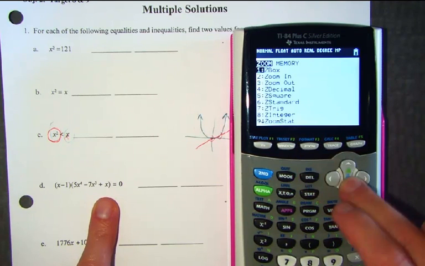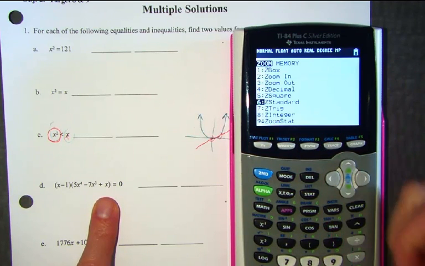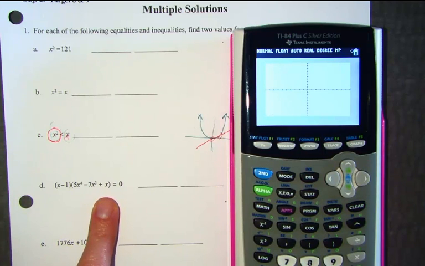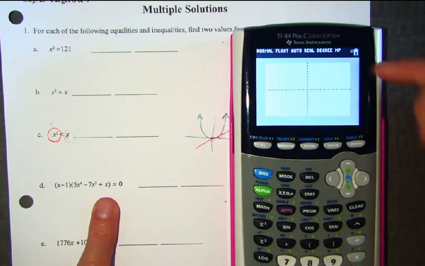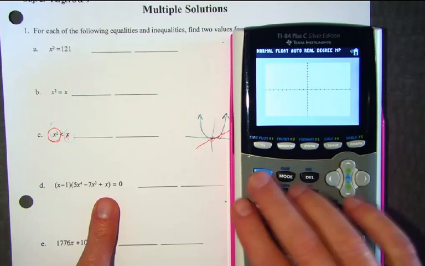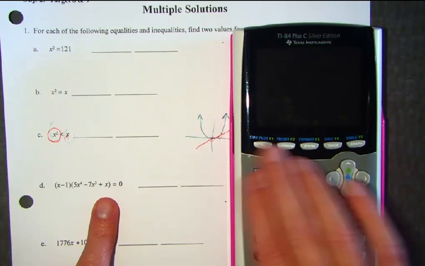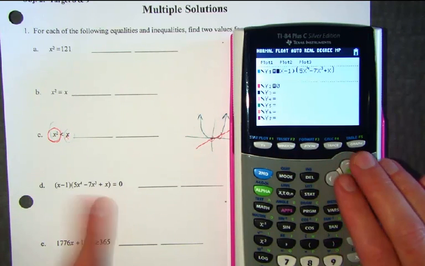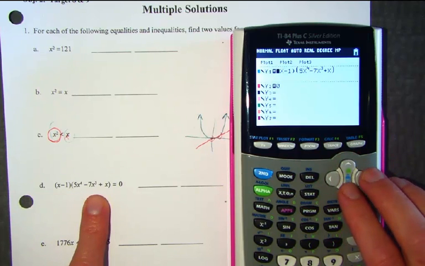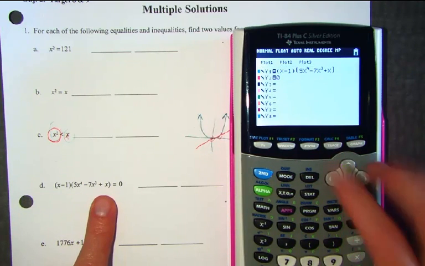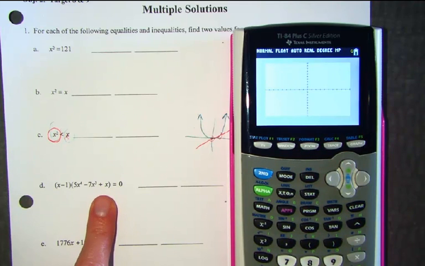I'm going to go back to a standard window, zoom 6, enter. Calculator's thinking. Ooh, it's thinking really hard. It's thinking a lot. I wonder if I did something incorrect. X minus 1, 5x to the 4th minus 7x to the 3rd plus x, 0, zoom 6. Let's see what that looks like. Oh, there, we're looking better.